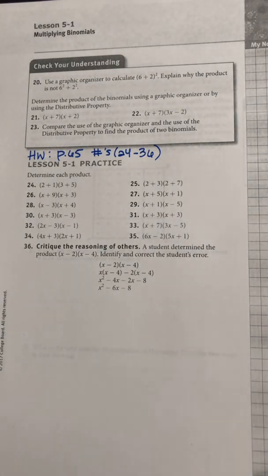Remember, to get credit, you have to show work. So either graphic organizers or showing distributive property and then combining like terms. Okay, it's up to you.